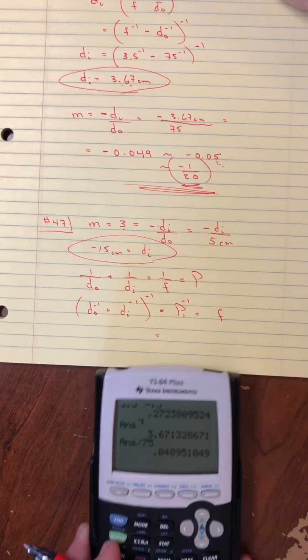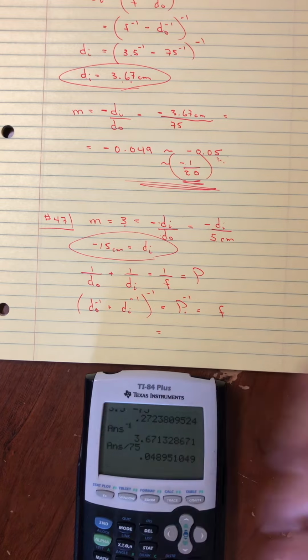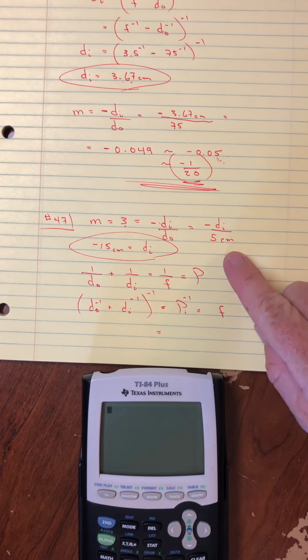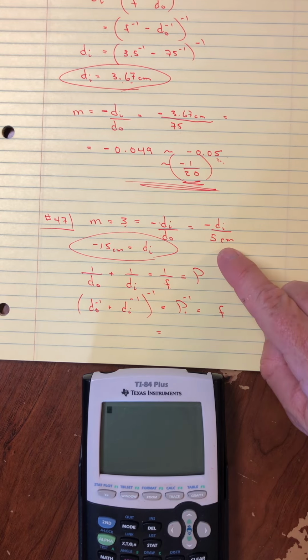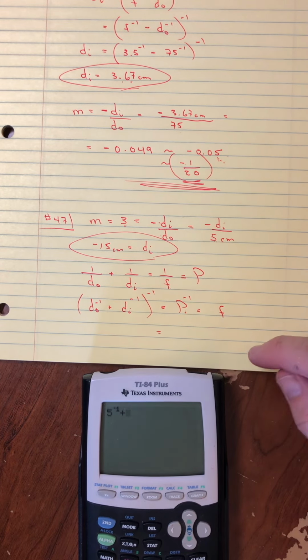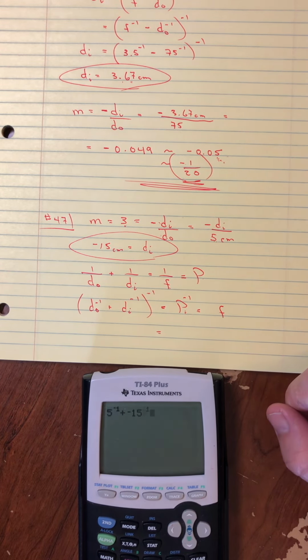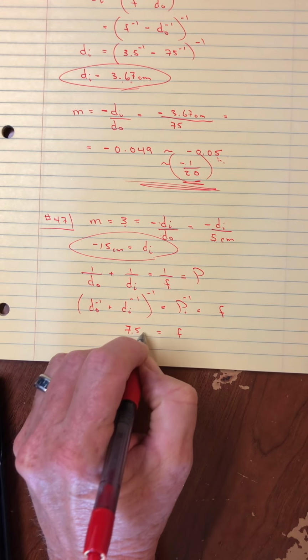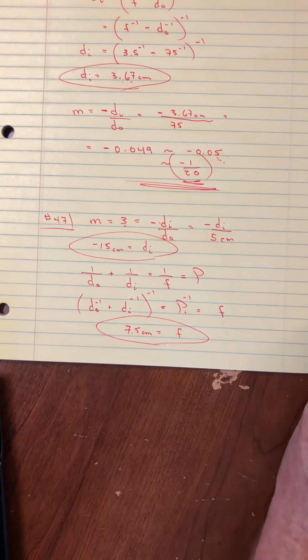All right, so taking the object distance, which we'd say is 5, so 5 reciprocal, and add it to the image distance, which we just said is negative 15 reciprocal, hit enter. Taking the reciprocal of that, we're looking at a focal length of about 7.5 centimeters.